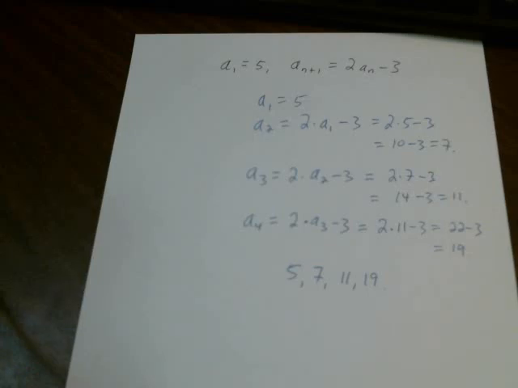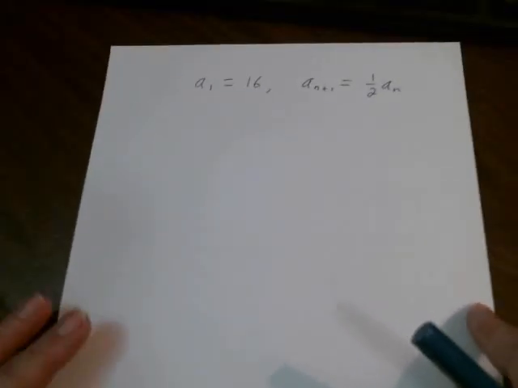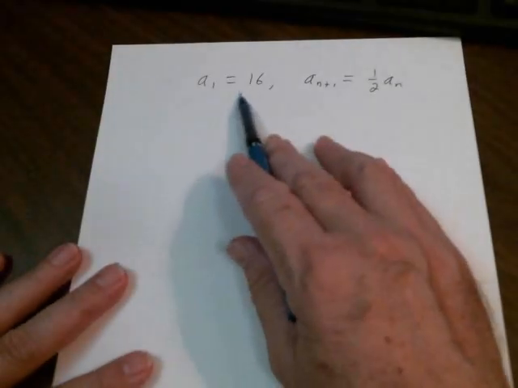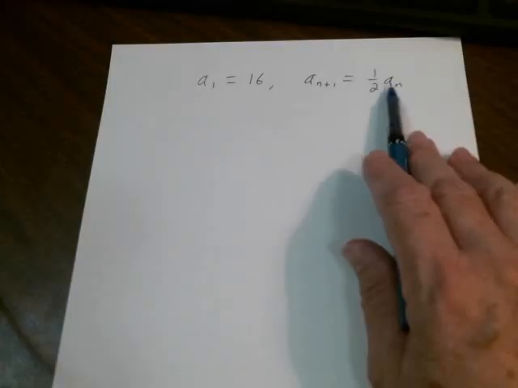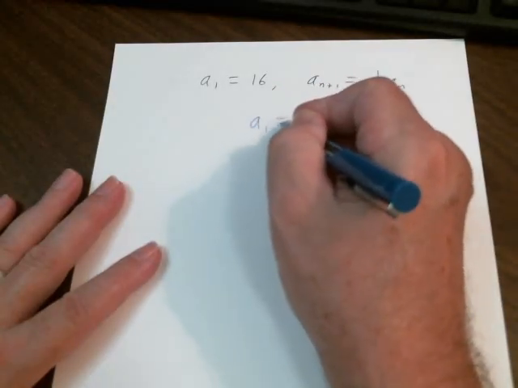All right, let's do one more example here. And here we go. So here we have a recursion formula. The first term is given as 16, and the rule will be to multiply a term by a half to get the next term. So here we go. A sub 1 equals 16.